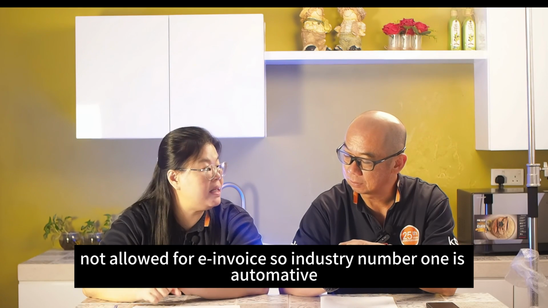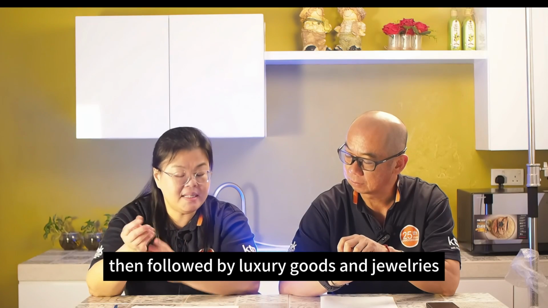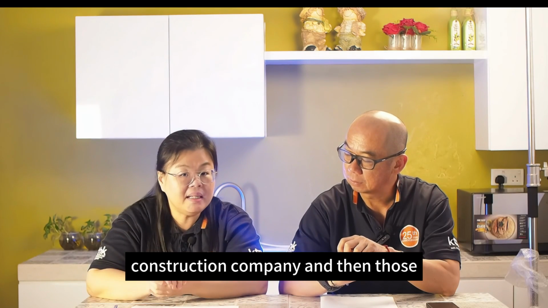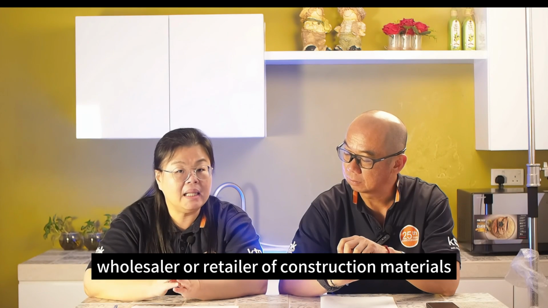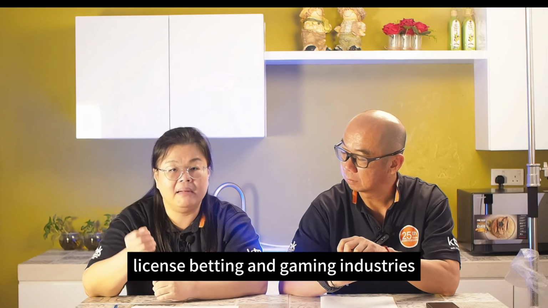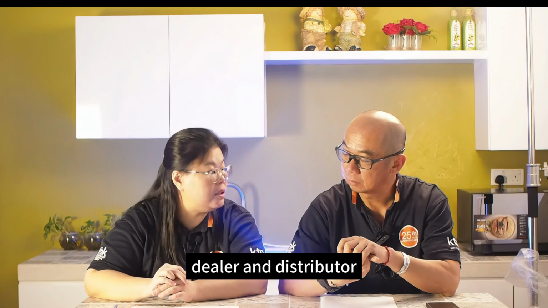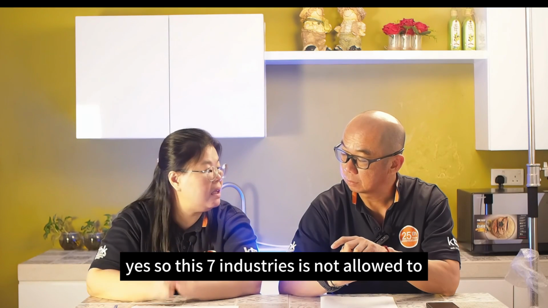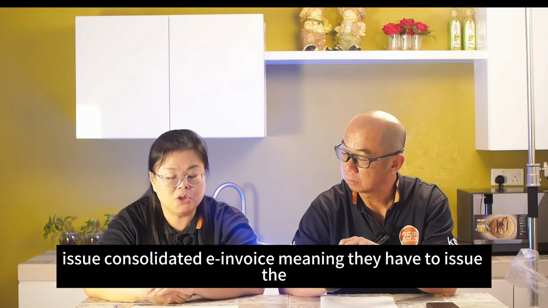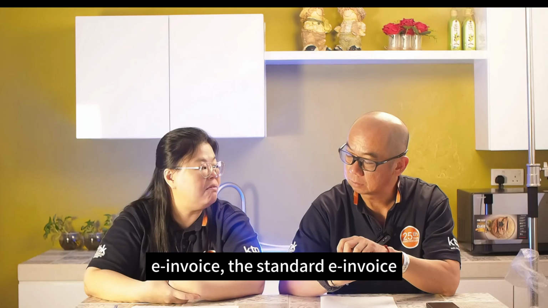Industry number 1 is automotive, followed by industry number 2, aviation, which is the flight. Then followed by luxury goods and jewelries, construction company, and then those wholesaler or retailer of construction materials, licensed betting and gaming industries, and the last one is the payment to agents, dealer and distributor. Yes, so these 7 industries are not allowed to issue consolidated e-invoice, meaning they have to issue the standard e-invoice.